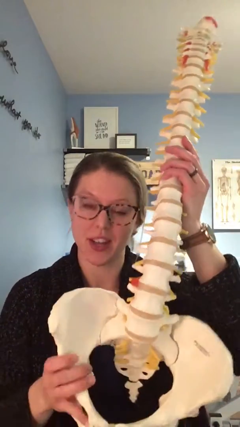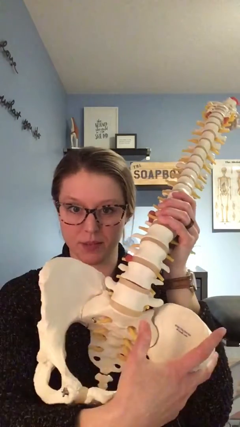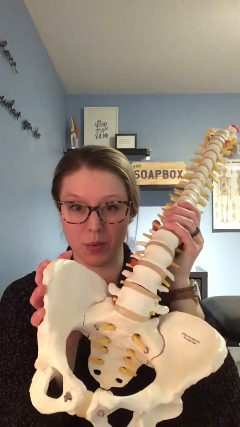And being that it is the second week of the month, we are chatting anatomy. And the theme for this month is the spine. So jumping right to it, if we look at the bony anatomy of the spine, we have our pelvis here, okay? We'll get more into that when we do the hip.